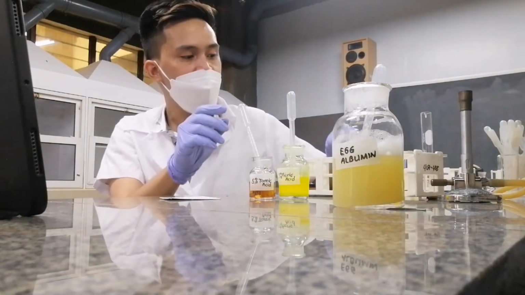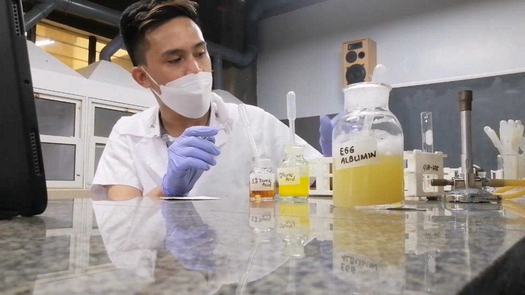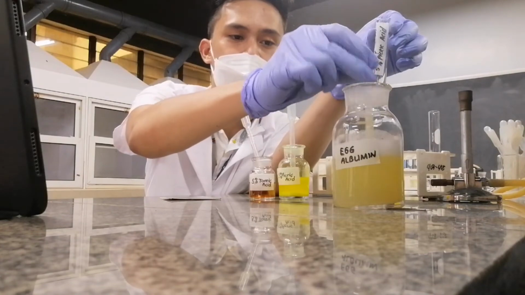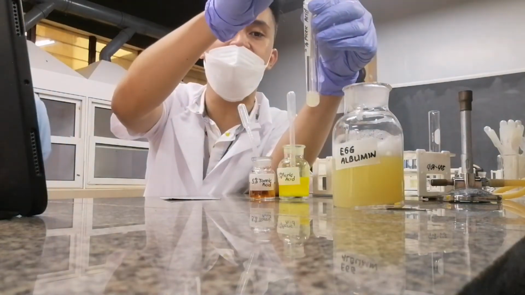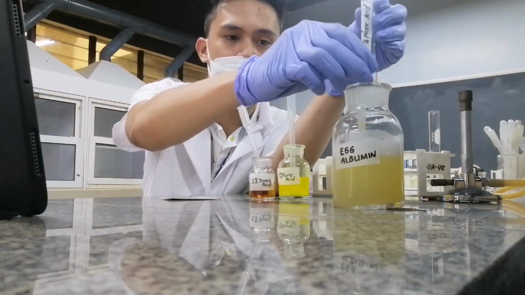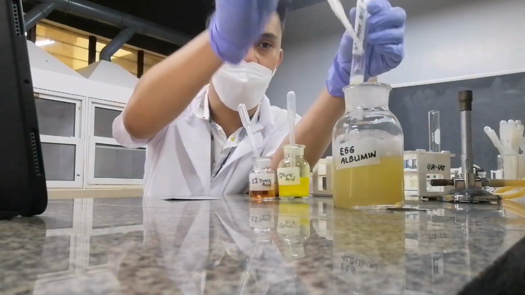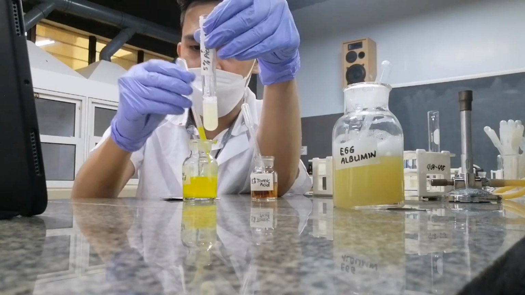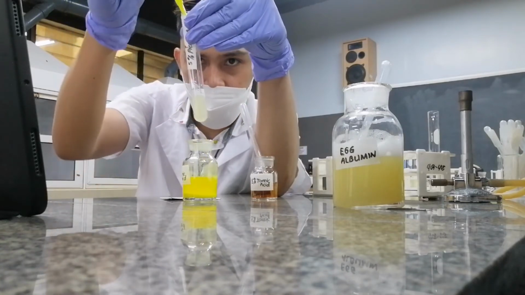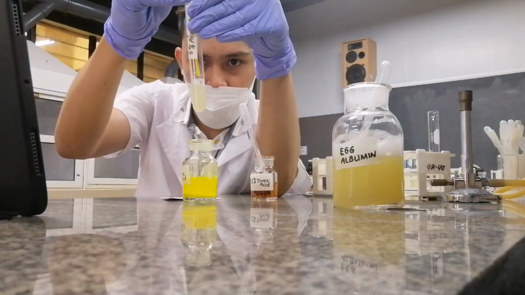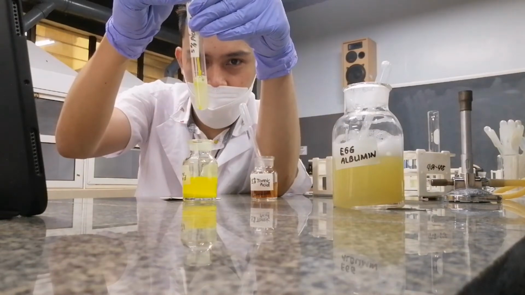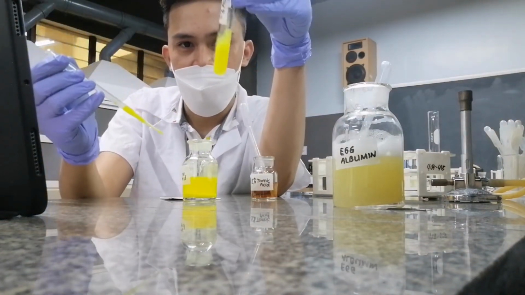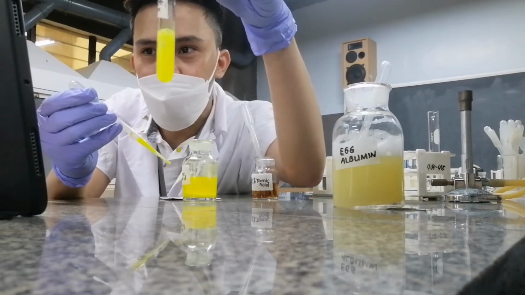Let's first begin with your picric acid. The picric acid is the yellow liquid. Let's try to add picric acid now. So what did you notice?